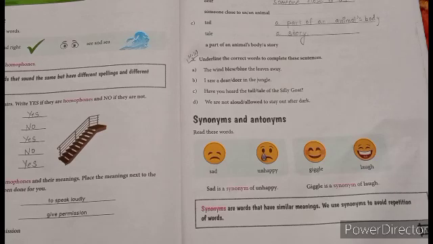Come on, it's time for us to learn synonyms and antonyms. Let us first talk about synonyms. Synonyms are words that have the same or almost the same meaning. Synonyms का मतलब होता है ऐसे words जिनके meaning almost similar होते हैं. Similar meaning वाले words को synonyms बोला जाता है.